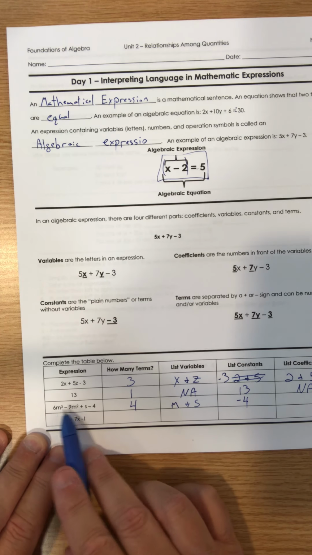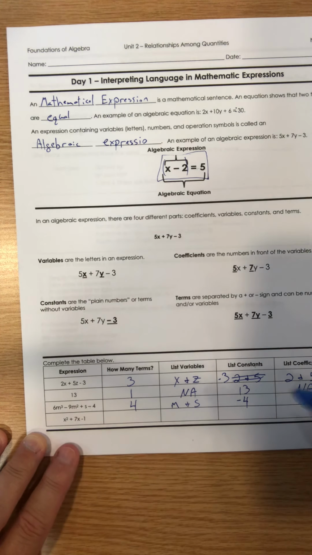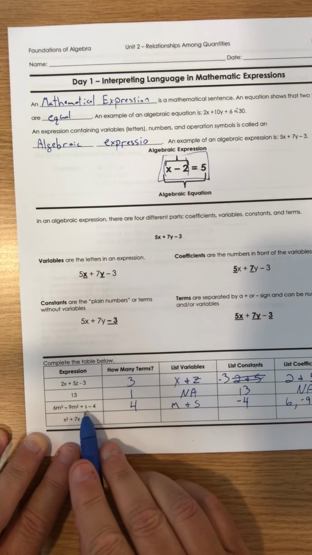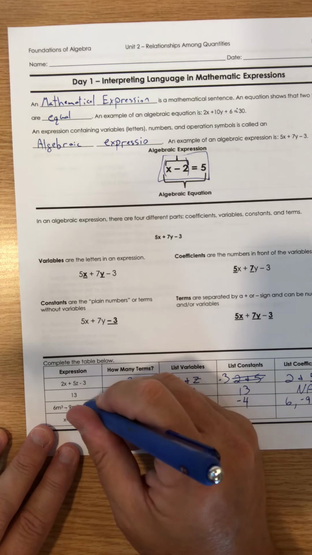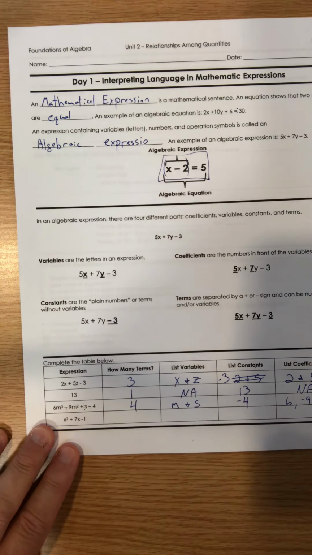And then list your coefficients. We're looking for numbers in front of the variables. So that is 6, -9. And this s has a variable in front of it. We don't see it, but there's really a 1 there.